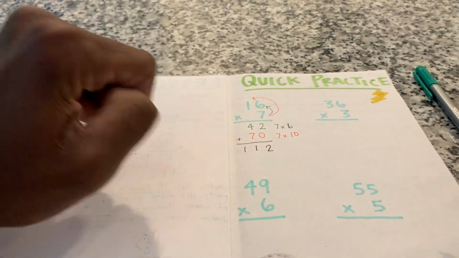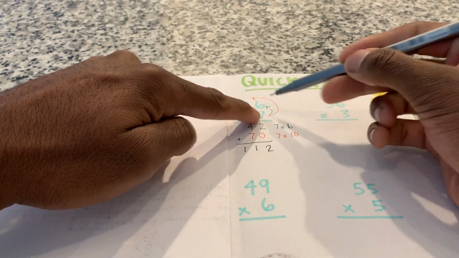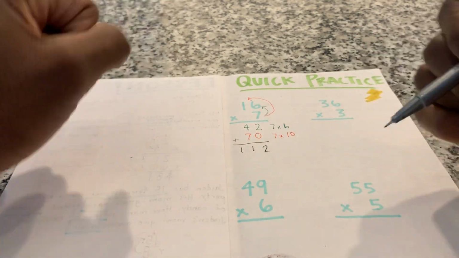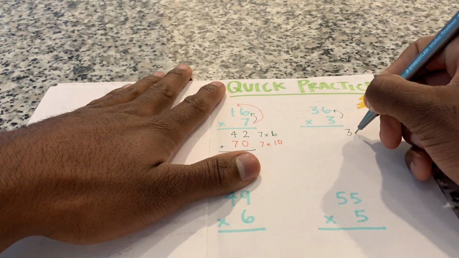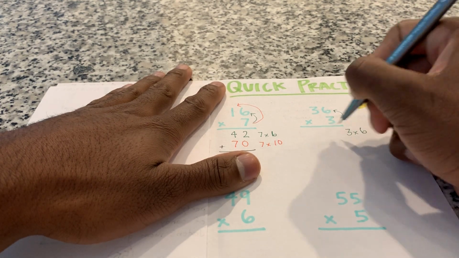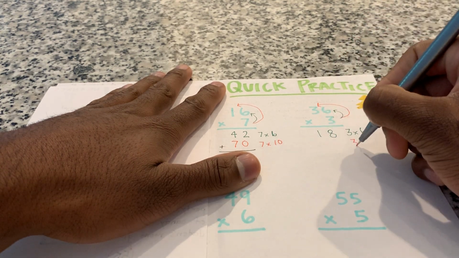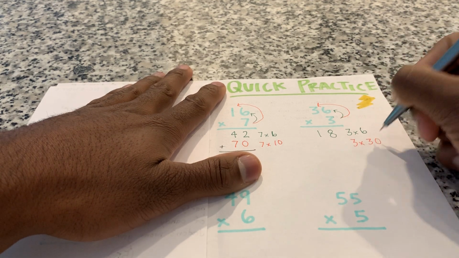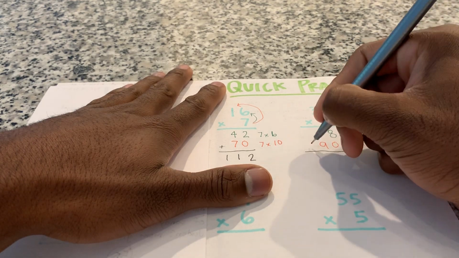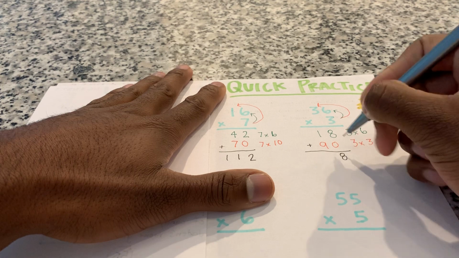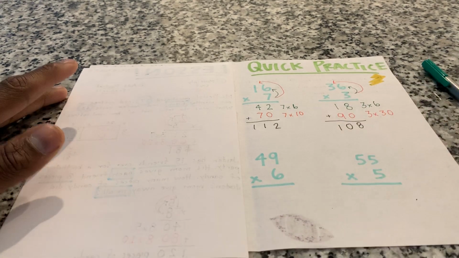to get 112. One thing to note is I always keep my 7, this number that I'm multiplying by each time, in the same place. That way I can just keep track of what I'm doing. Let's look at my next one. Multiply my 1s, 3 times 6, which I know is equal to 18, and my 10s, 3 times 30, which is equal to 90. Next step is to add my partial products. 108. We've got 2 more here.